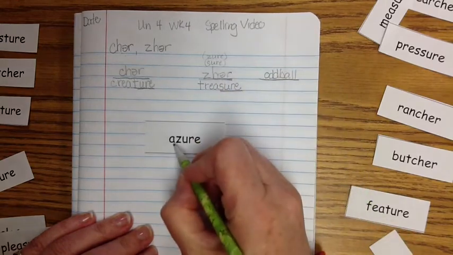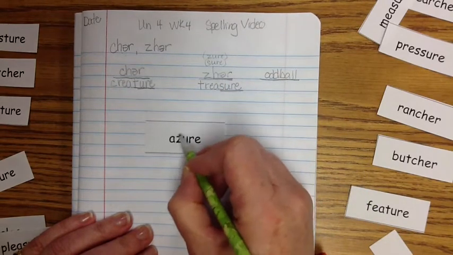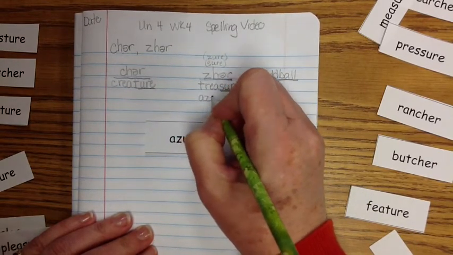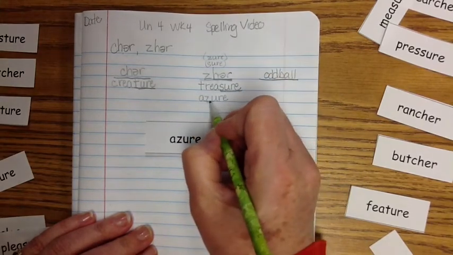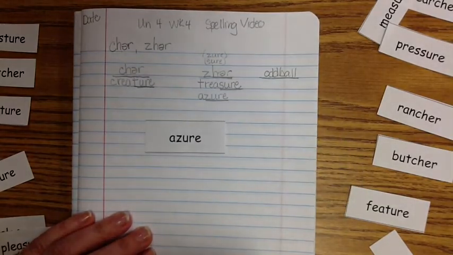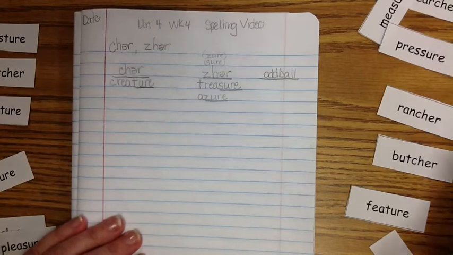Okay, let's spell it, please. A-Z-U-R-E. Say the word azure. Let's write it down and spell it as we write it. A-Z-U-R-E. Azure. And then we're going to underline that part that says zher. Multisyllabic words.